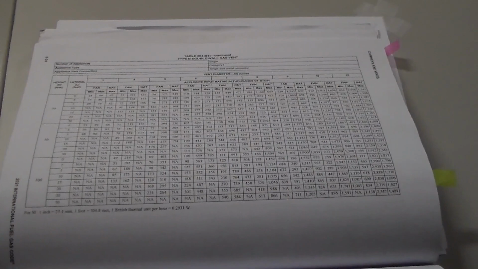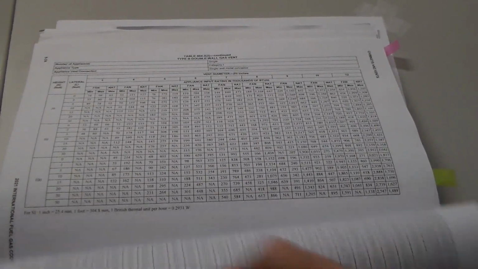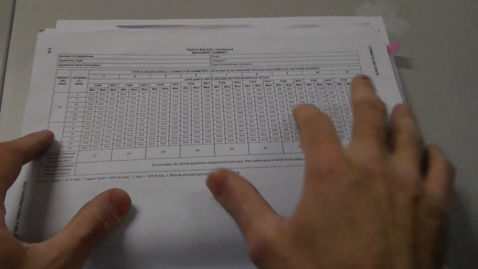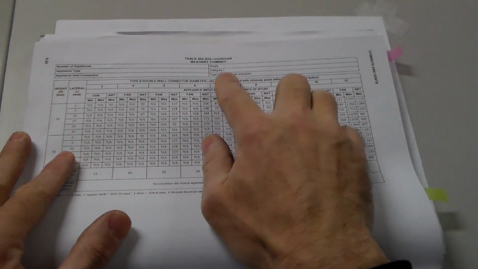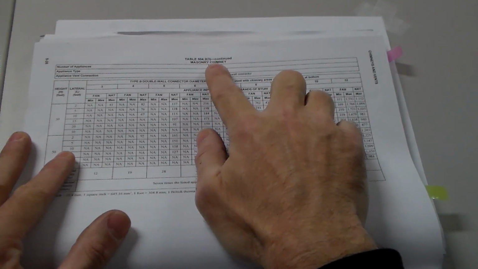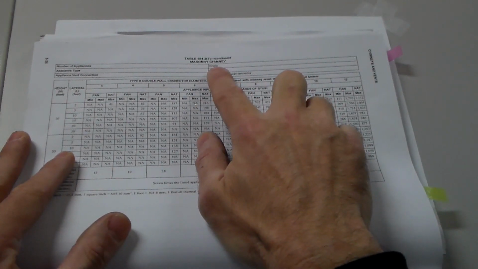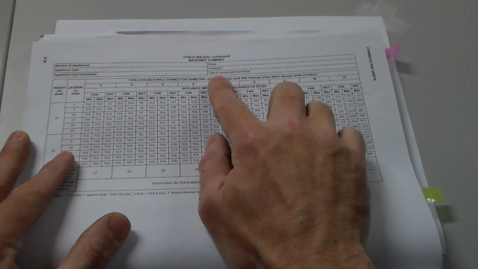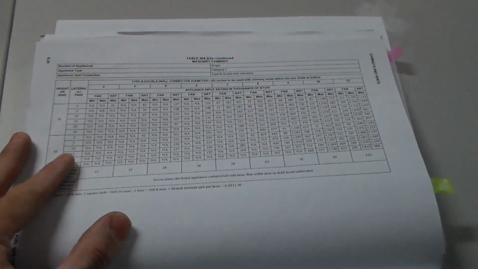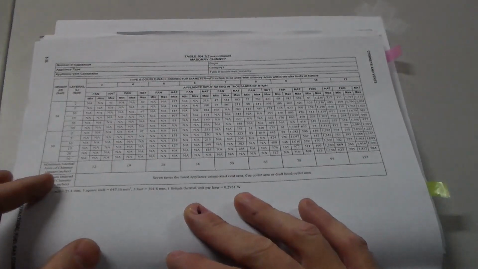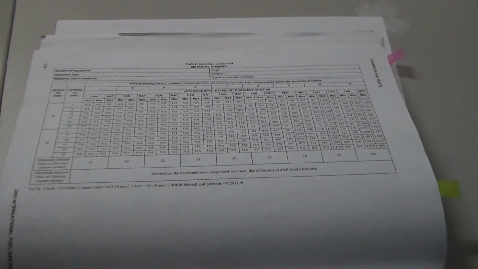Next one we're going to look at is 504.2 bracket 3. This one here, as we can see, it says masonry chimney. So not B vent anymore, this one's masonry now. And then of course still single appliance, and we have a type B double wall connector. So again, I have my students write masonry B vent on this one. So that's three so far.